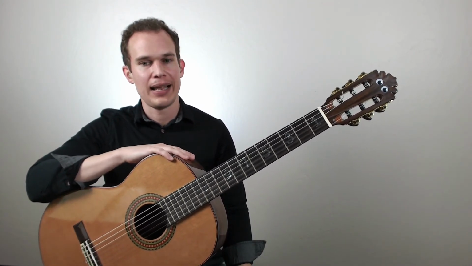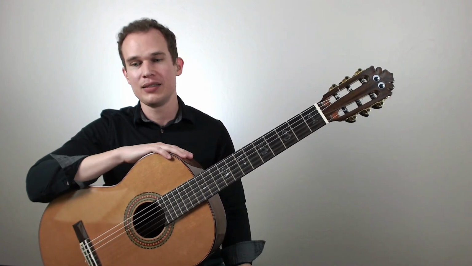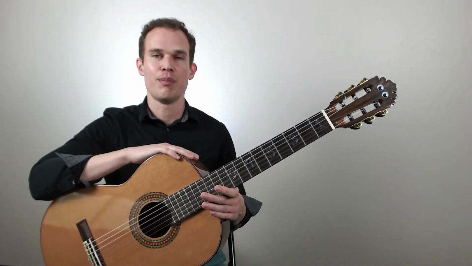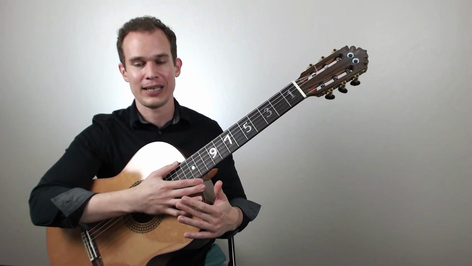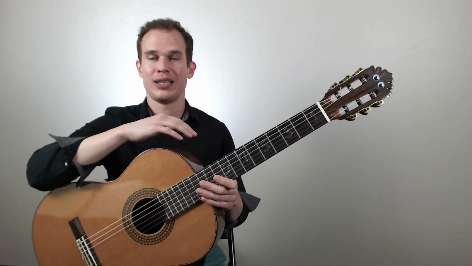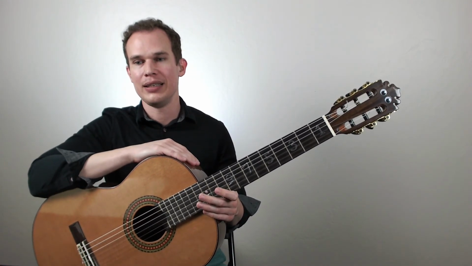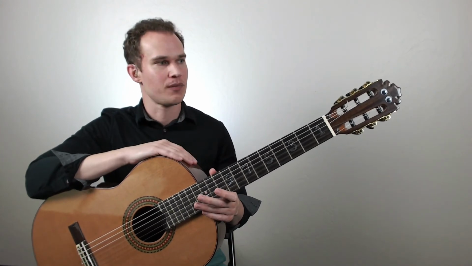What else? And a flamenco guitar, again, not always, but might be more likely to implement modern design choices, such as a cutaway, which gives access to the upper frets, such as electronics, which allow you to amplify the instrument, etc.